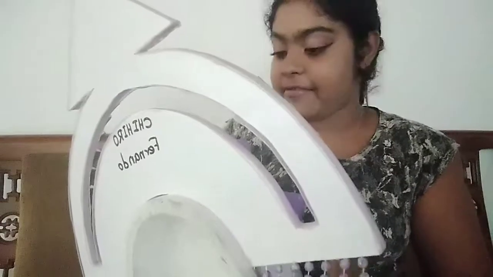So right here I have my mask with me. I'm not sure if I will be able to show this to you guys clearly because it's really huge, but here it is. I will definitely insert a picture.